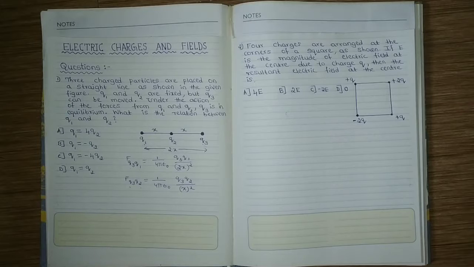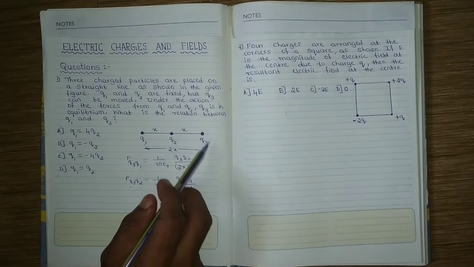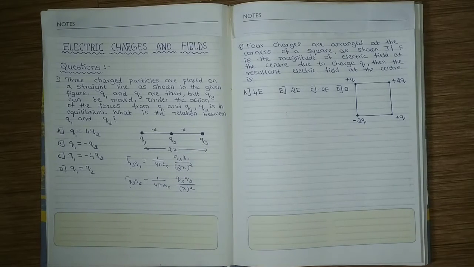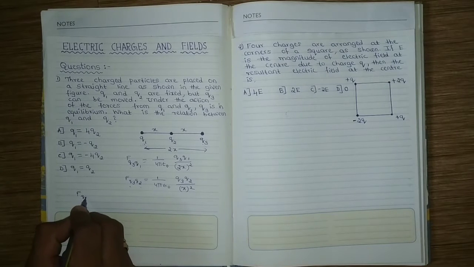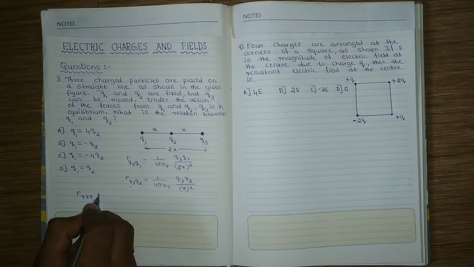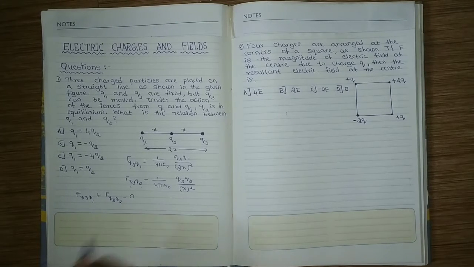And it is given that due to the action of forces of Q1 and Q2, the charge Q3 is in equilibrium. That means the net force acting on this charge Q3 is equal to 0. That means F Q3 Q1 plus F Q3 Q2 is equal to 0.